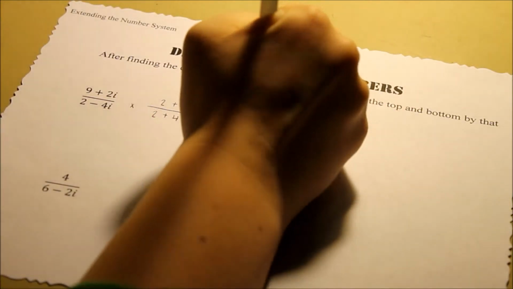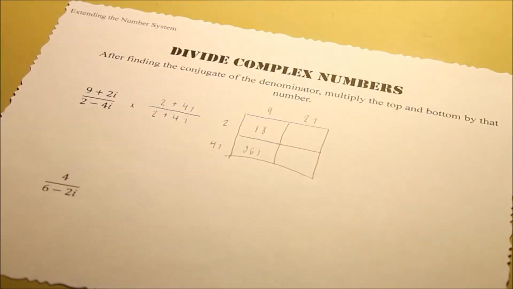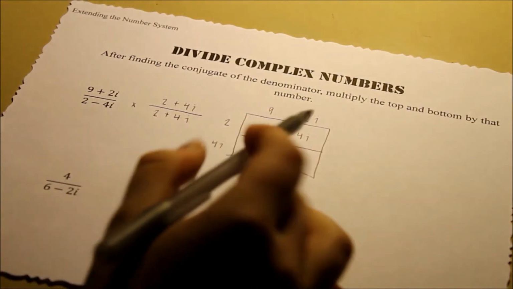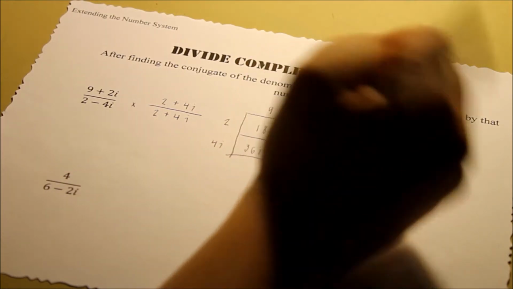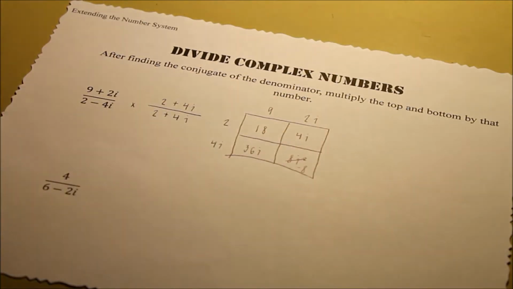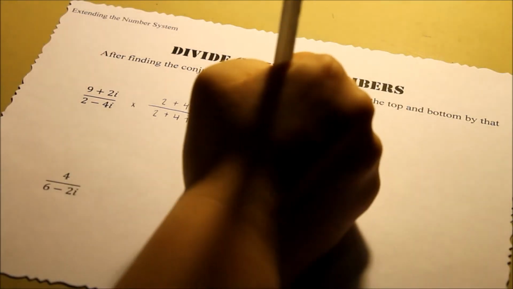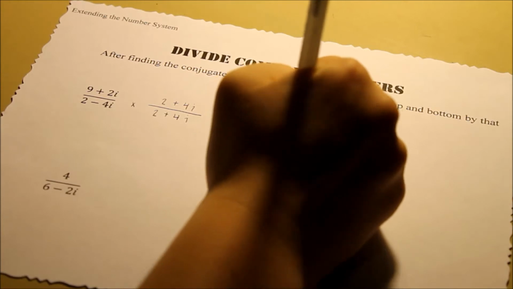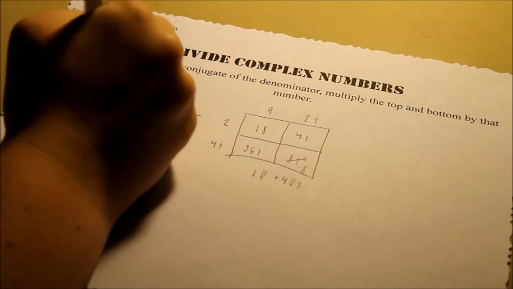9 times 2 is 18. 9 times 4 is 36i. 2 times 2 is 4i. And 2 times 4 is 8i squared, which would just be negative 8. So then you'll combine like terms. So 18 plus a negative 8 is just 10. And 36 plus 4 is 40i. So that will go on the top.